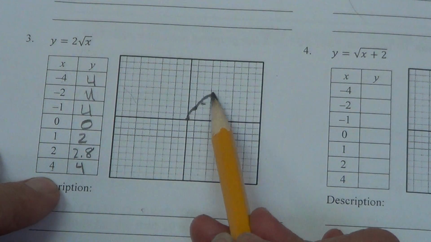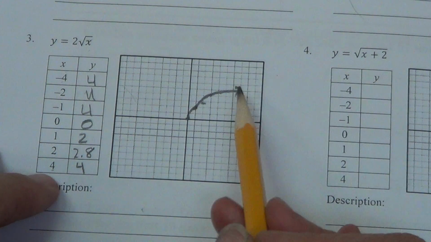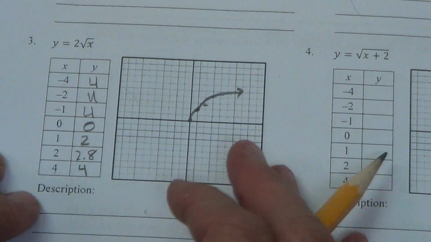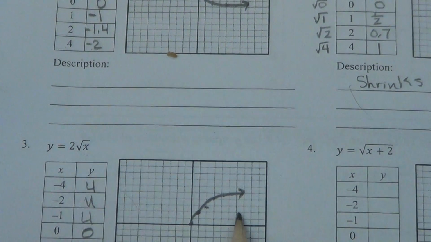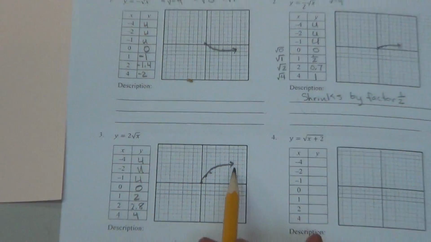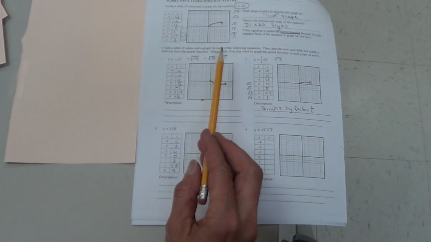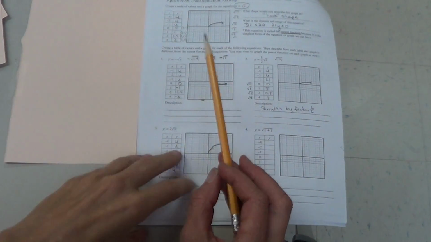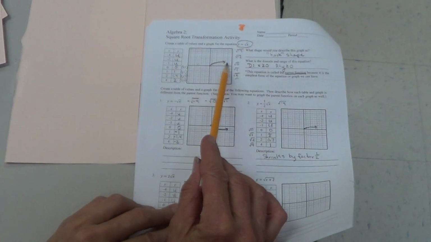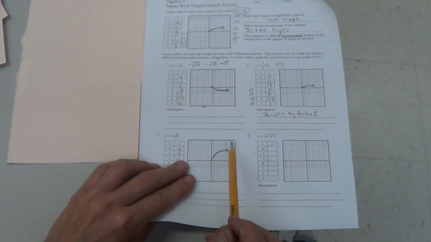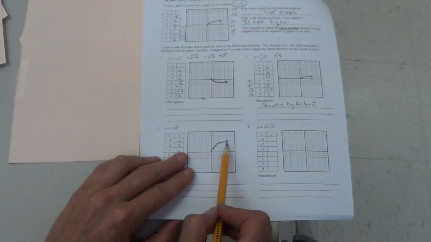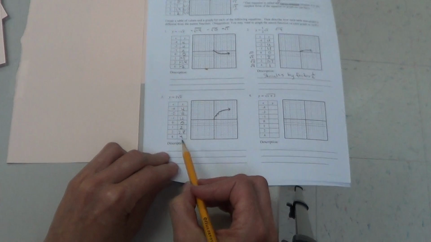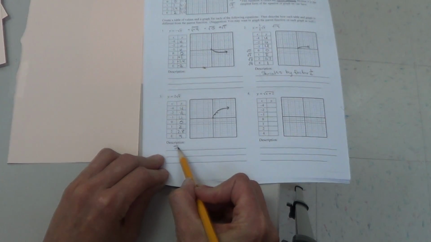So it gets real stretched, a lot further from the x-axis in this one compared to our parent graph. Look at how close this arrow tip at 4 is to the x-axis compared to this one. That is called stretch.